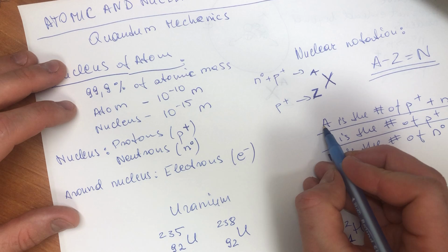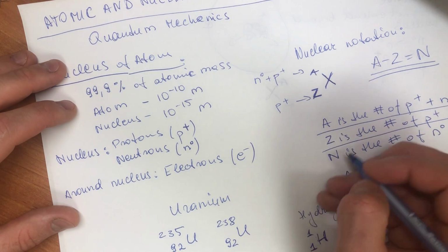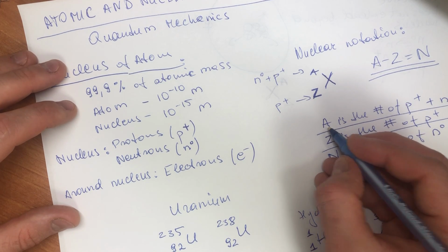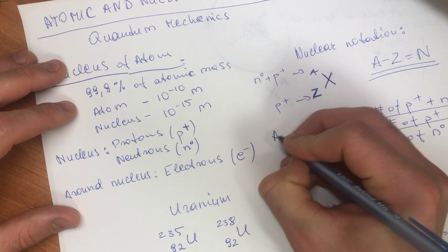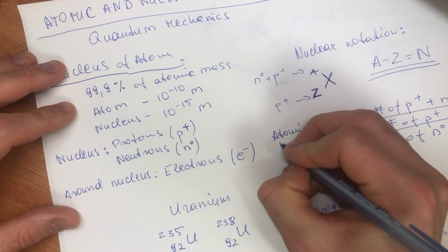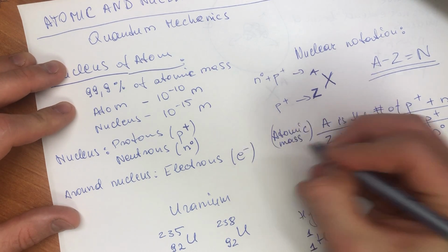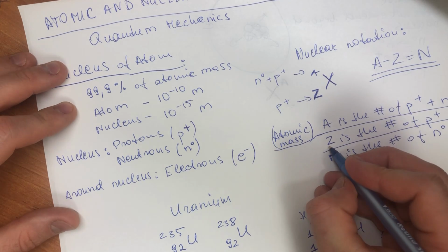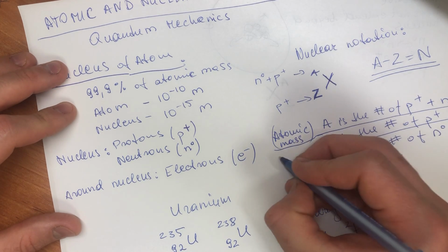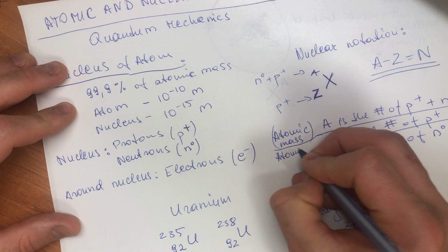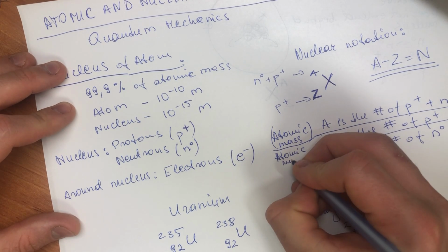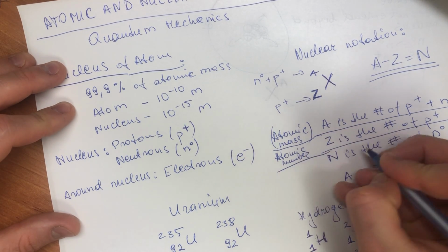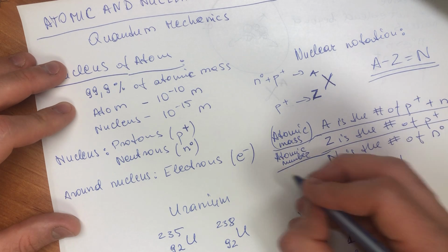Sorry, A is called the atomic mass number. This A thing is the atomic mass. Z is called the atomic number, and this is the neutron number.